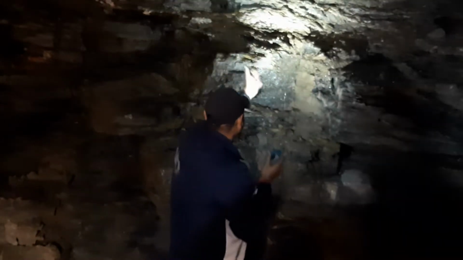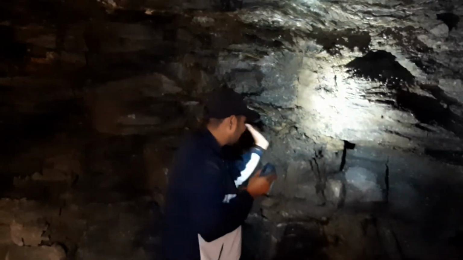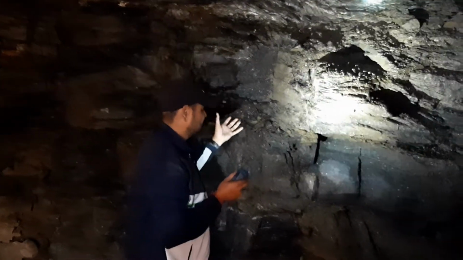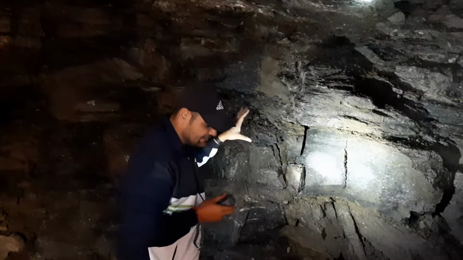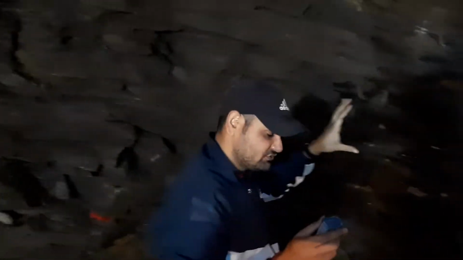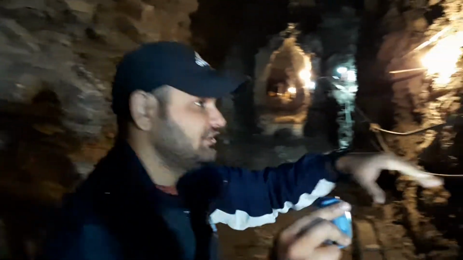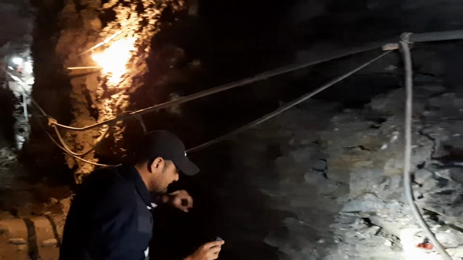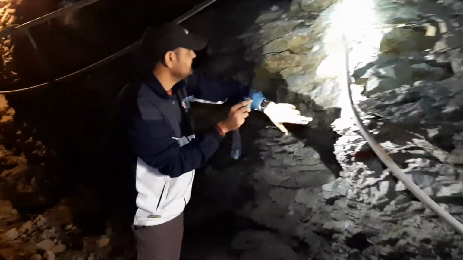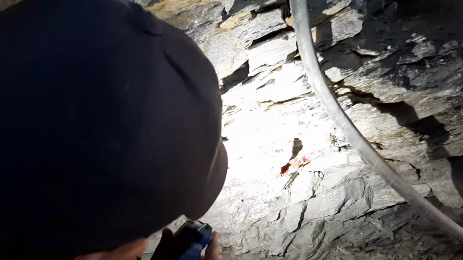Except these clay zones, what other structures are there? With the help of these structures we can identify that this is really a shear zone. Come here with me, I'll show you some interesting features. First of all, you can see this opposite wall. On this opposite wall you can see some SC structures, some sigmoidal structures.